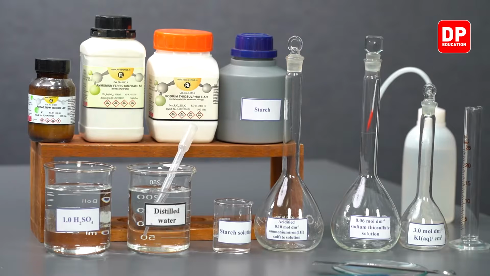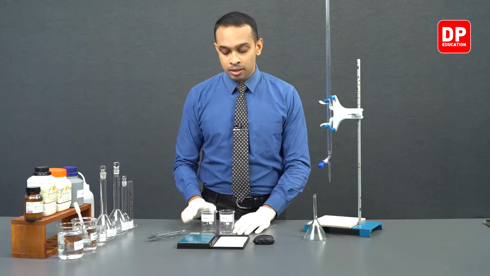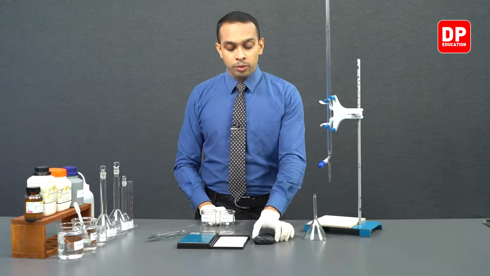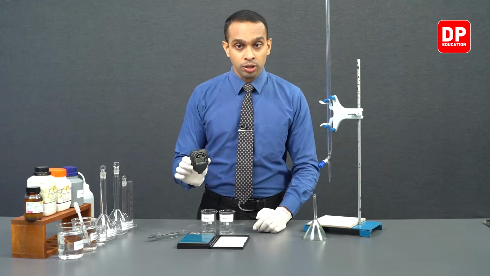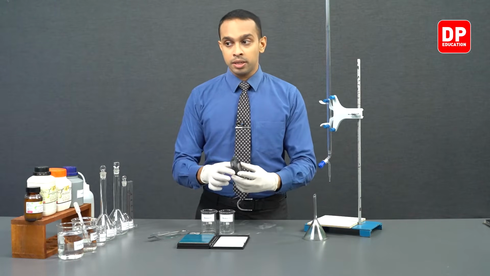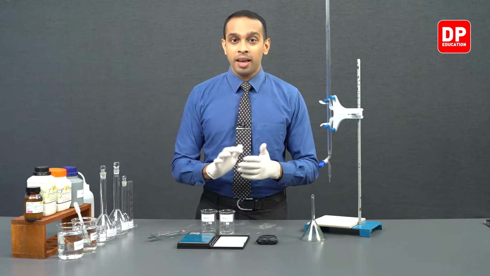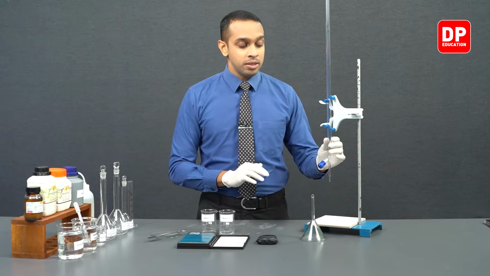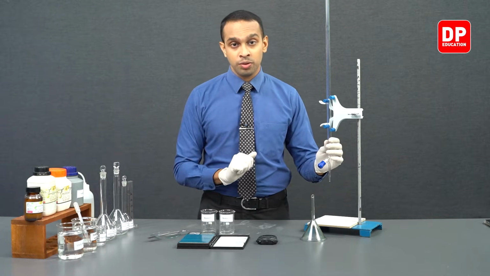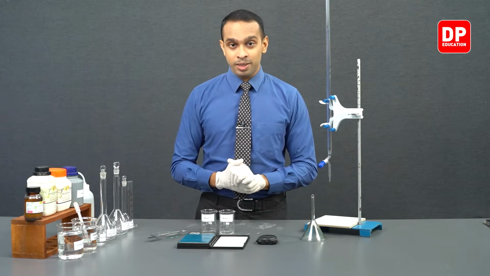And we'll be using beakers. As you can see, the beakers are labeled. We'll be using a stopwatch, a funnel, and burettes to measure the correct volumes of each of the solutions we need.